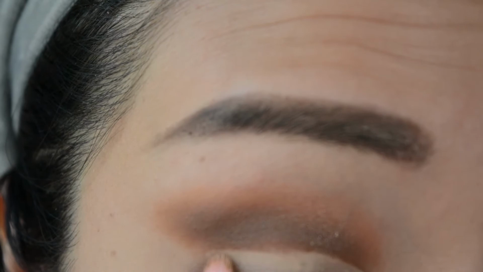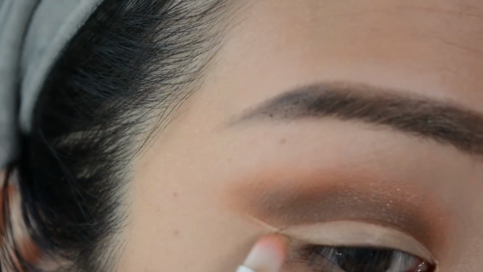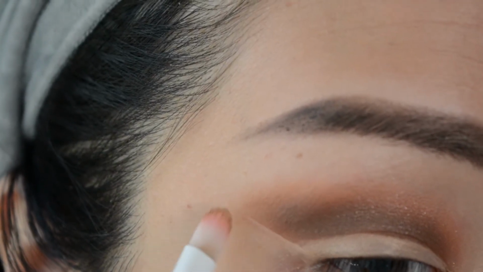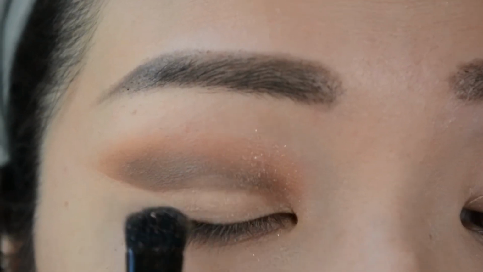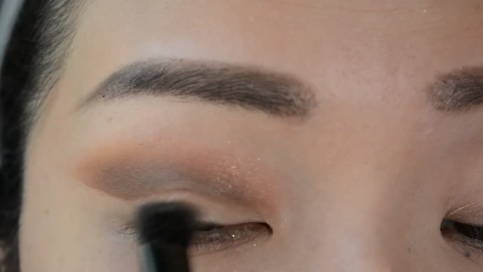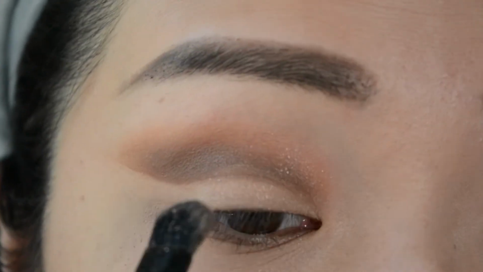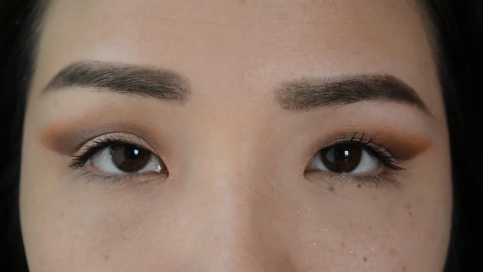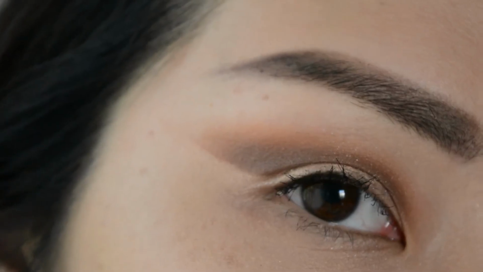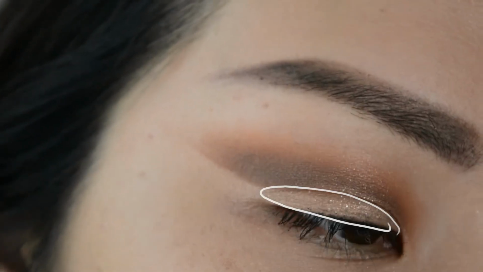I think especially because I have smaller lid space, you can only really tell that it's a cut crease if I close my eyes, which isn't a great look, I don't think. Also, eyeshadows around my epicanthic fold area tend to fade and crease the fastest, so my cut crease doesn't even look too defined, which is unfortunate, but yeah, well, I tried.